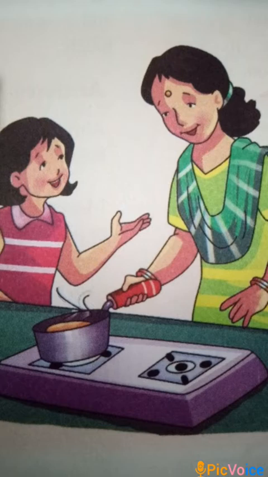Neha: Mom, why are the pen and its handle made of different materials? Mom: It is to keep us safe from burns. The pen becomes hot, but the handle does not because they are made of different materials. Neha: Which materials are they made of?